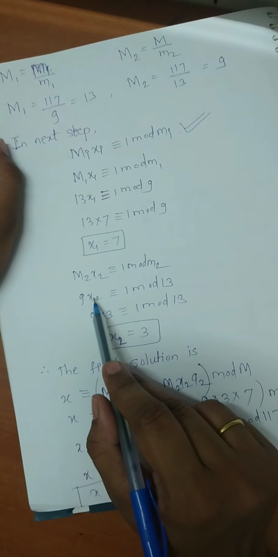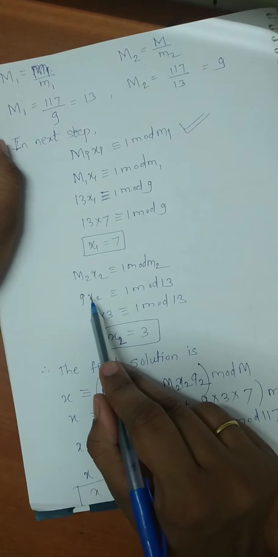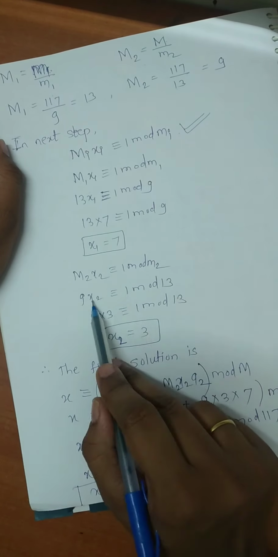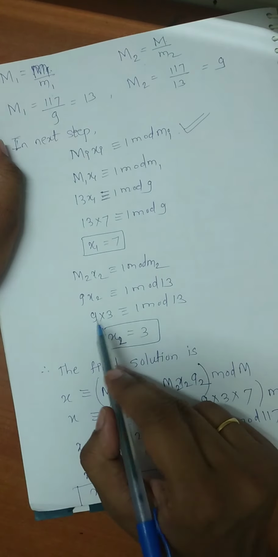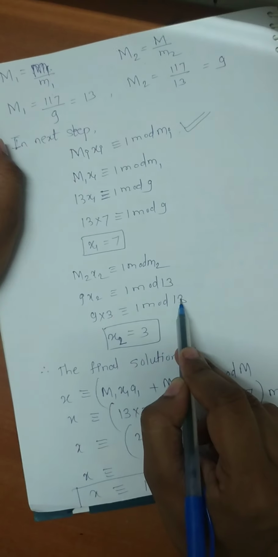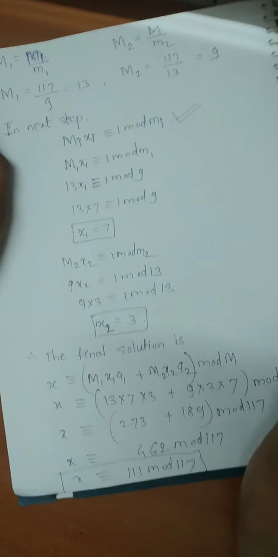Likewise here if we put X2 is equal to 1, we will not get 1. If we put X2 is equal to 2, again we will not get 1 here. If we put X2 is equal to 3, so 9 into 3 is 27. 27 modulo 13 is 1. So X2 is 3. Find inverse.